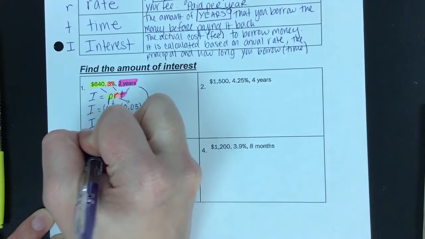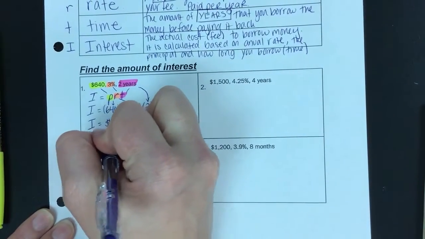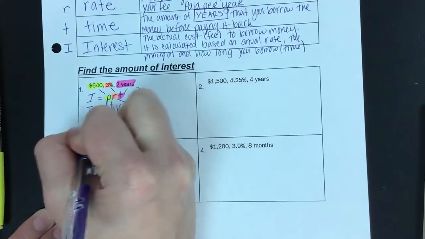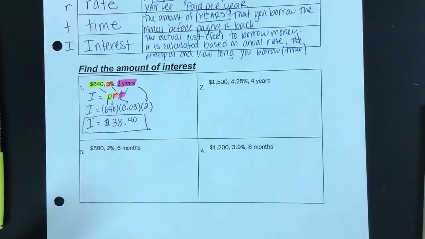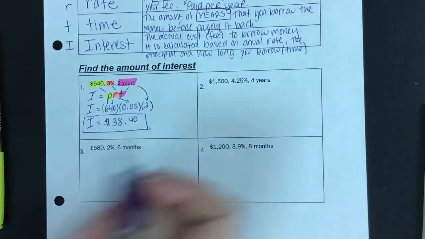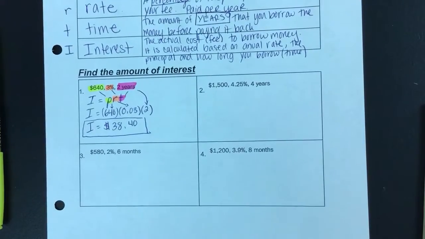And when we take those numbers and we just multiply them out, we put them in our calculator, that's going to give us an amount of interest of $38.40. So that's our final answer. Our interest is $38.40 on that particular loan for that amount of time. So I want you to pause this video and go ahead and give number 2 a try, and then I'll show you how to do it.